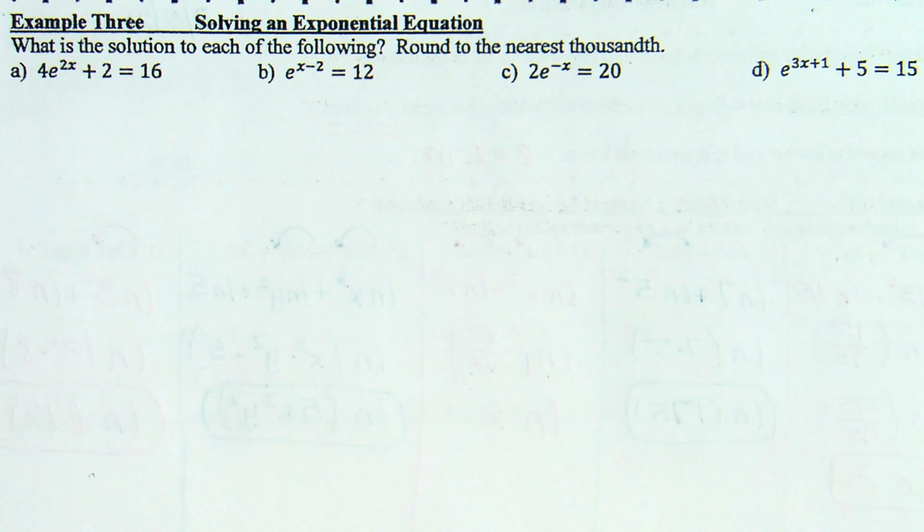We've got to solve the other type of equation. And the other type of equation when solving, they're not log equations. They're exponential equations. Okay. 4e to the 2x plus 2 equals 16. Our job is to eventually somehow solve for x.